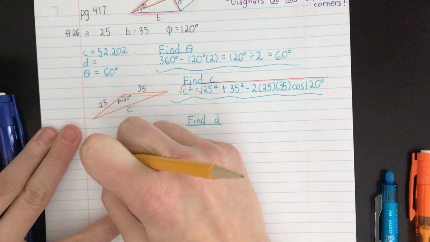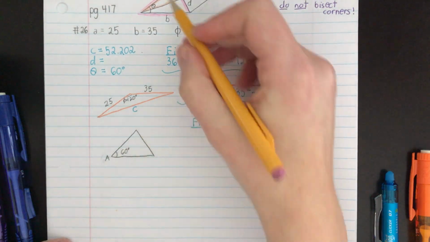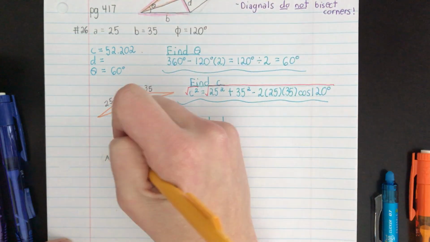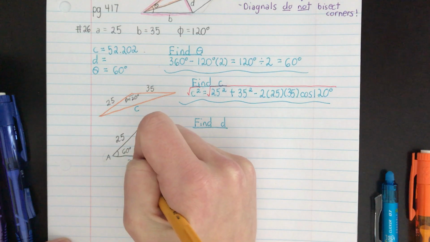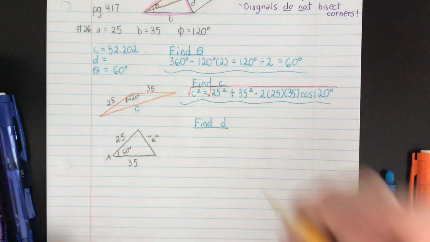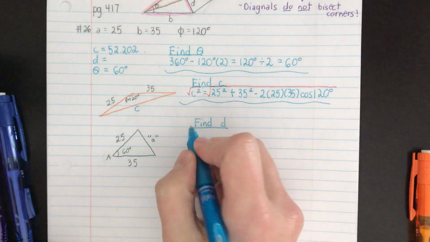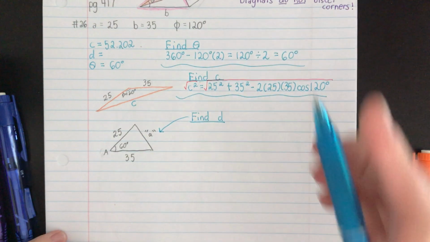We will call this angle A. Okay, and we know that this measure here is 25, and we know that this measure here is 35, and what we want is quote unquote A, which is really actually D. So we'll use our law of cosines formula.